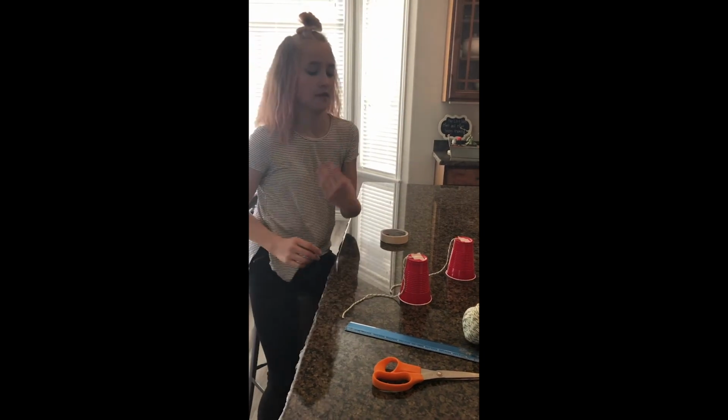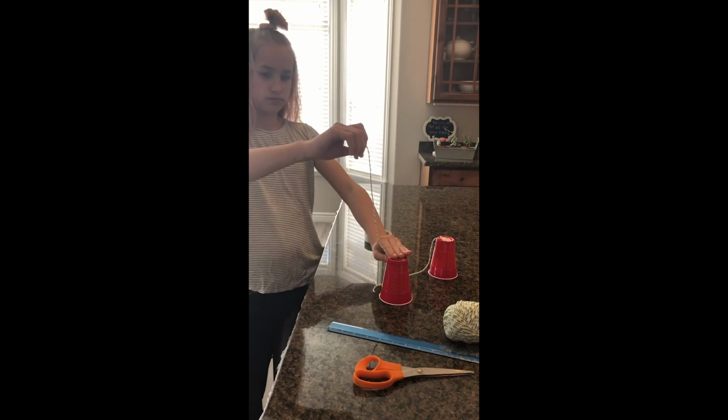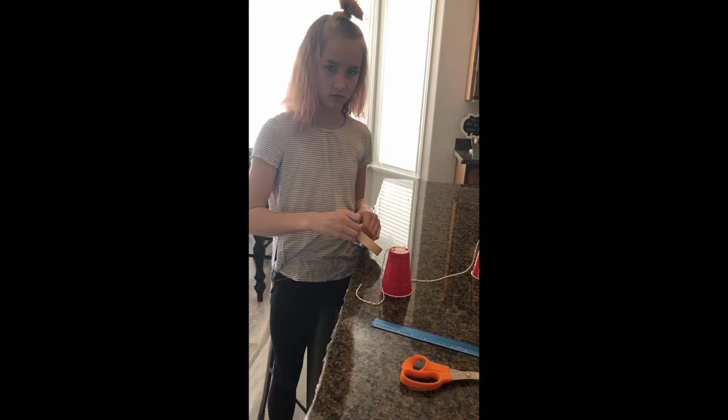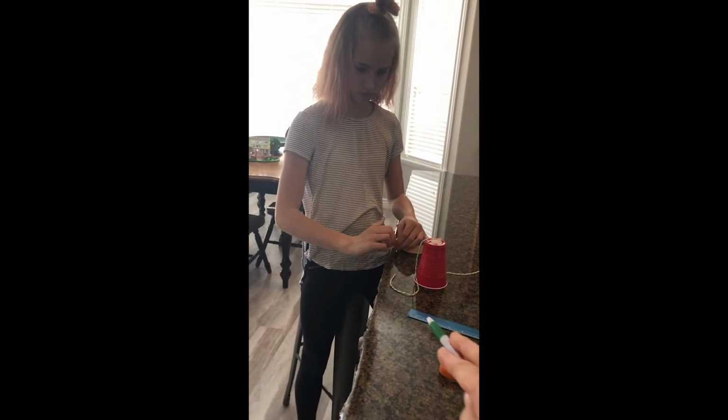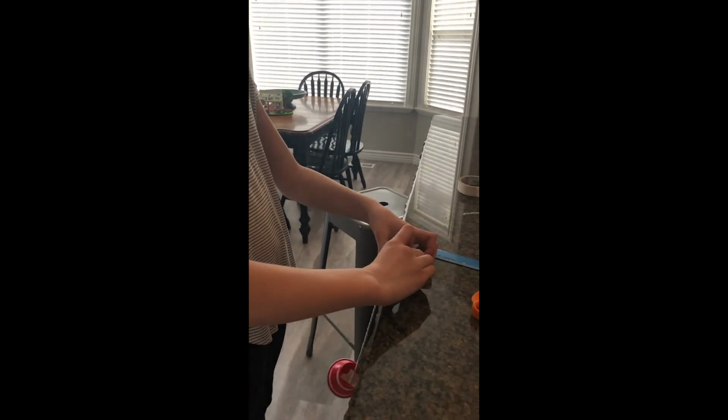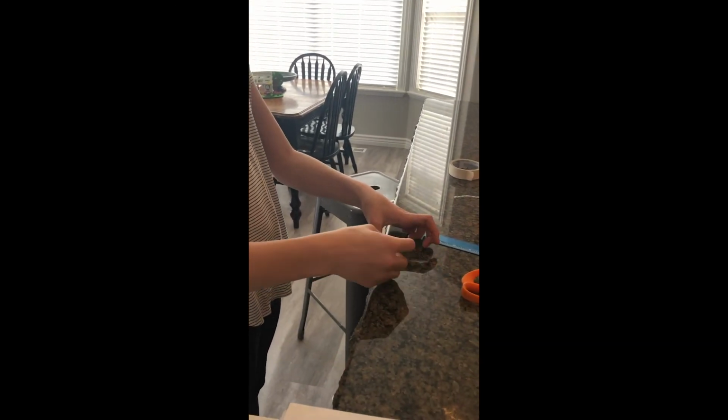Okay, take the other end of the string and attach it to the edge of a table so that the cup hangs off of this side. So as far out as you can get. Do I tape it? Tape that string. Like right there? Sure.